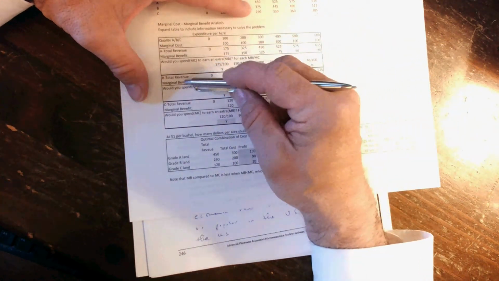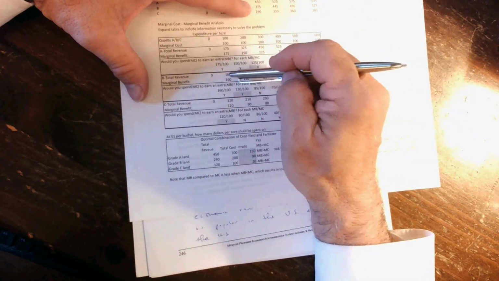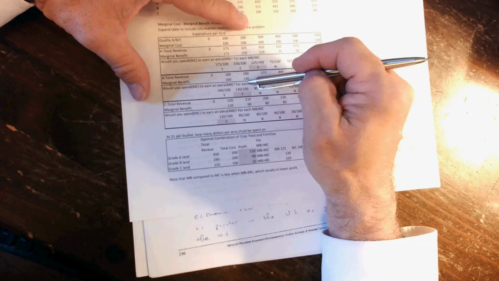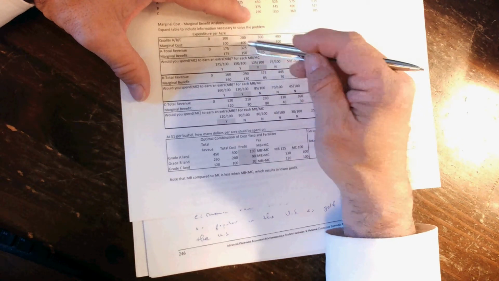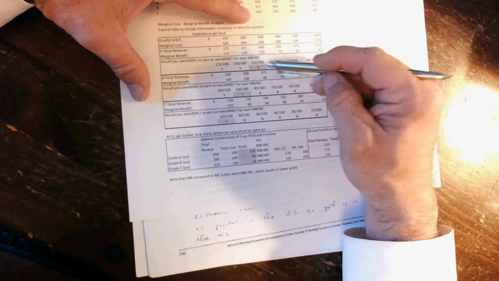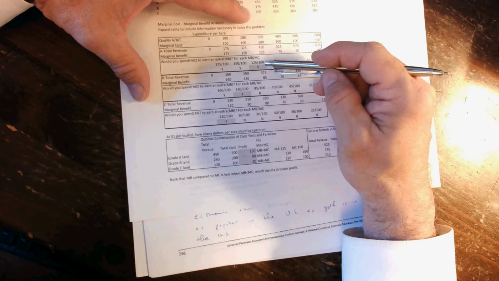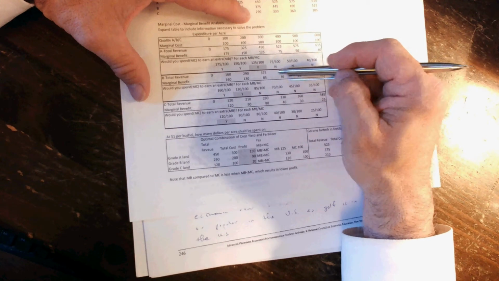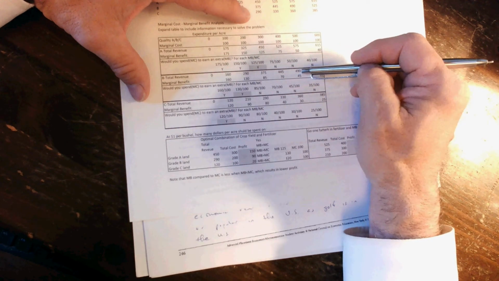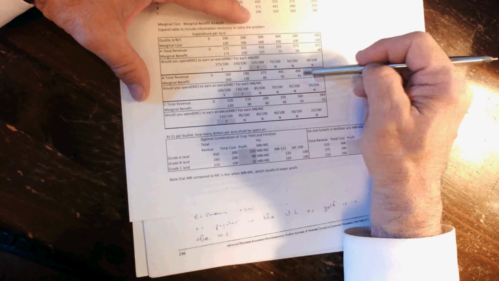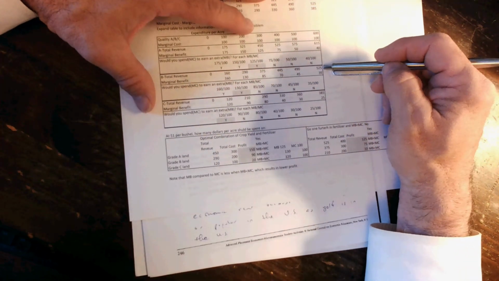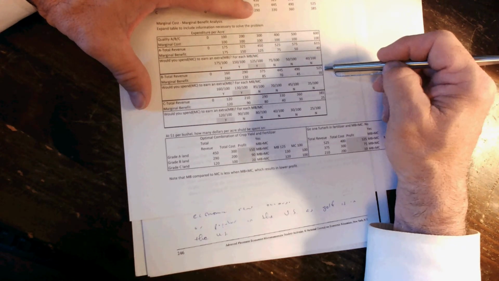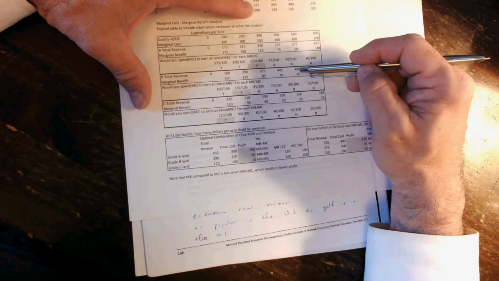Subtracting out, trying to determine marginal benefit, 160 minus 0 is 160. 290 total minus 160 total gives a marginal benefit of 130 for spending the extra 100 on fertilizer. 375 minus 290 gives a marginal benefit of 85. 445 minus 375, marginal benefit of 70. 490 minus 445 is 45. And total sales of 525 when we spend $600 on fertilizer is an improvement of 35 over the prior amount of 490.